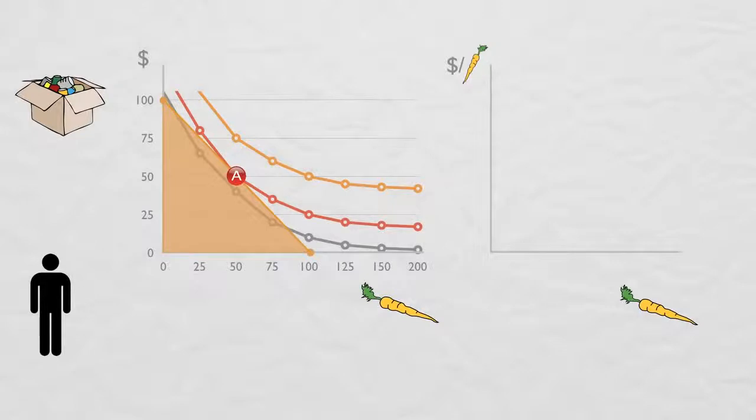Now, at the price of $1, Ezekiel is buying 50 carrots. We can put that point on a new graph. Now let's say the price of carrots changes to 50 cents each. Now Ezekiel has a new budget set, since he can afford at most 200 carrots. Now he can reach a higher indifference curve by buying 75 carrots.